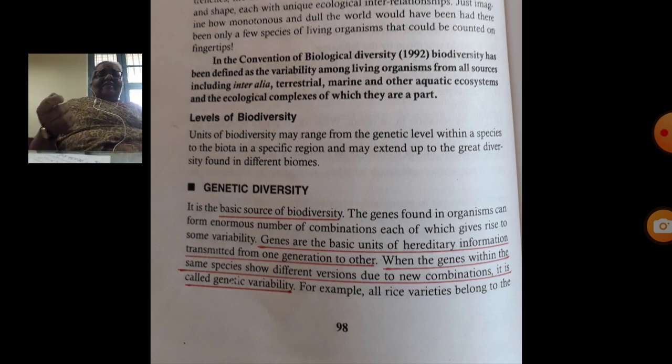This is what I exactly meant by genetic diversity of rice. So this is the concept of genetic diversity. You can expect 2 mark questions like define genetic diversity.